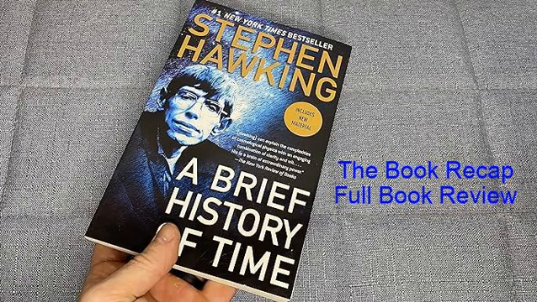Isaac Newton and his groundbreaking work Principia Mathematica. Newton introduced his three laws of motion explaining how objects move and interact: inertia, acceleration, and action-reaction. He also gave us the law of universal gravitation, that every object in the universe attracts every other object with a force depending on their mass and distance.